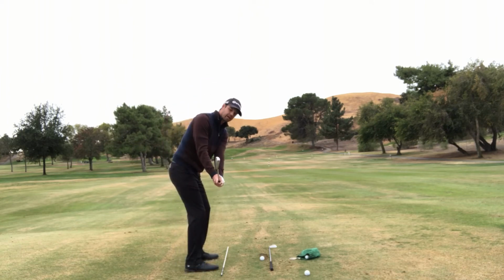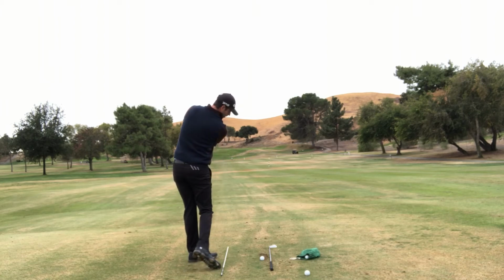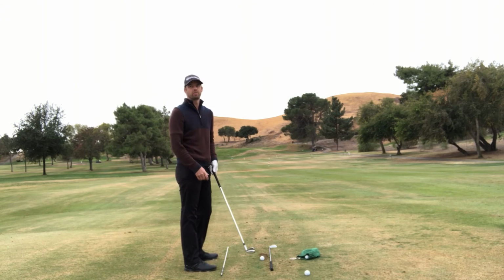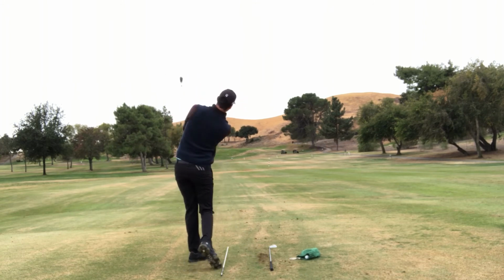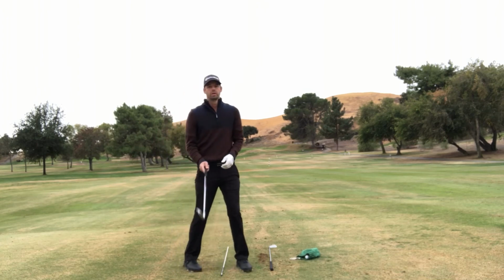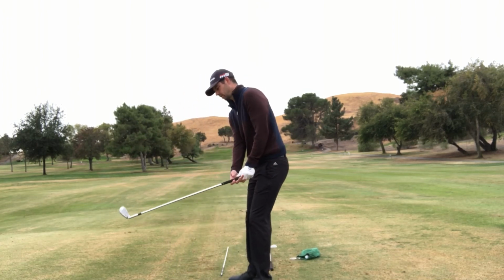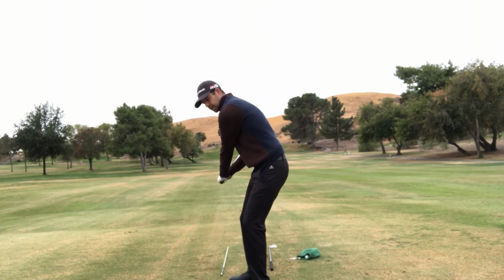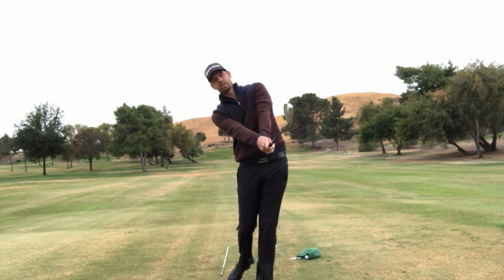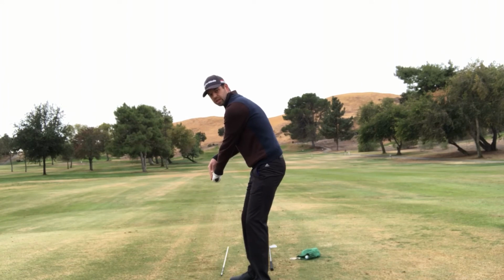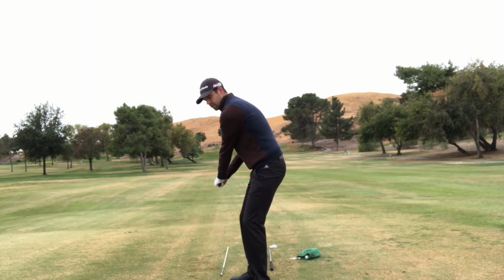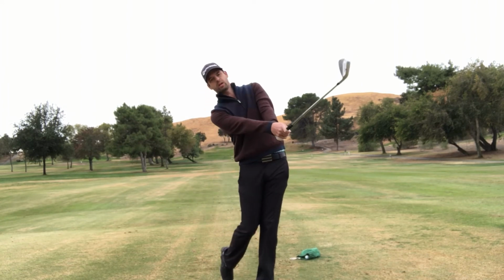We're going to take the club back, even with our stance, and then from there, we're going to allow the club to just go halfway through. Let me demonstrate. You guys probably couldn't see the club face through impact on that one. But what I saw was the lead edge straight up and down, and feeling those knuckles down or a flat left wrist on the backswing and maintaining that going through.